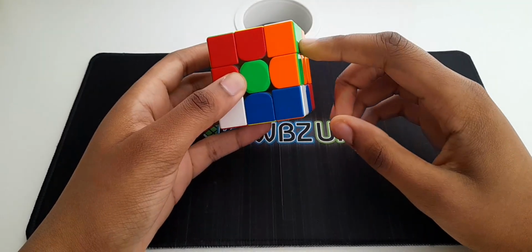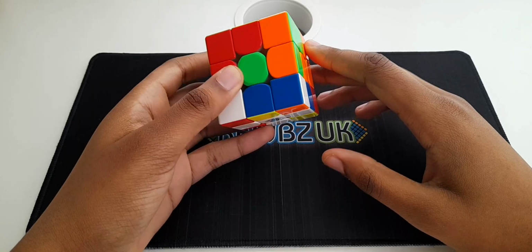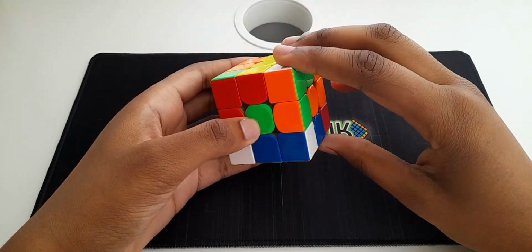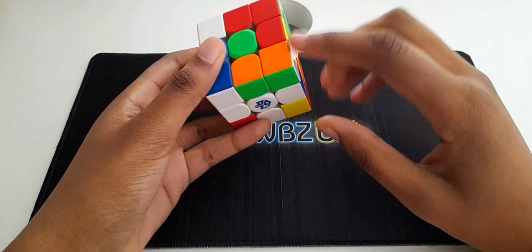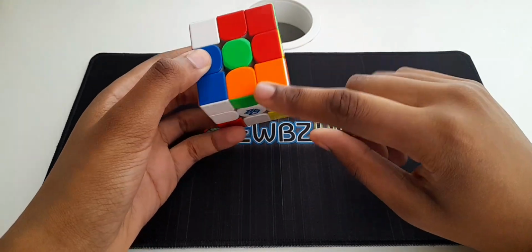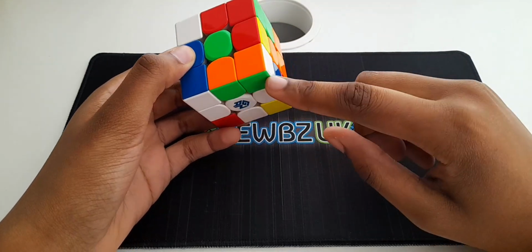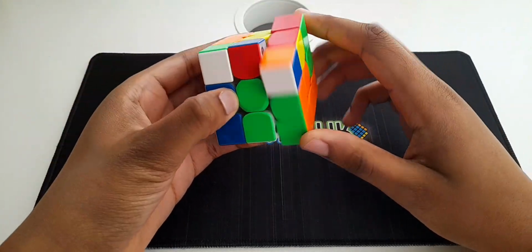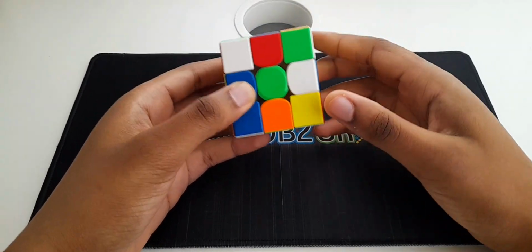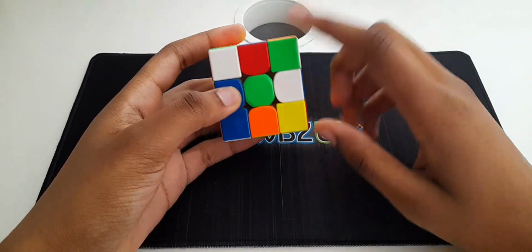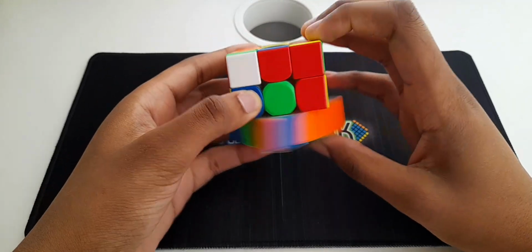You can also set this up into a lot of cases, because X crosses are more intuitive than algorithmic. But for example, if we have something like this, if we know that when we do an R prime to make this pair, so before it was a split pair, we get a free pair, and we move over here, we get a block. So for example, in the scramble, you might see this case, and you might think, oh, I can make an X cross if I just make a pair here and insert it into a block.